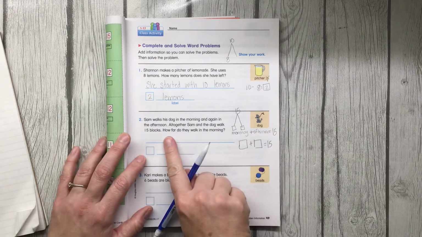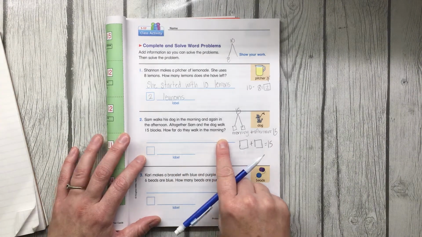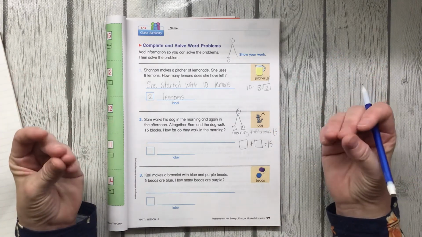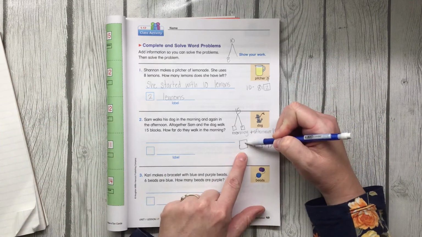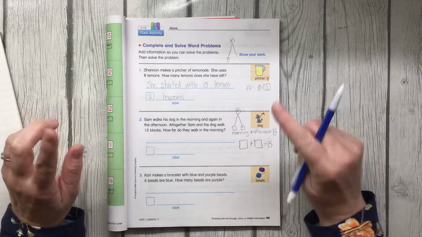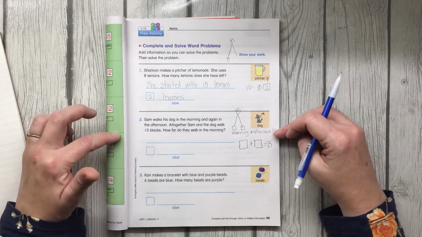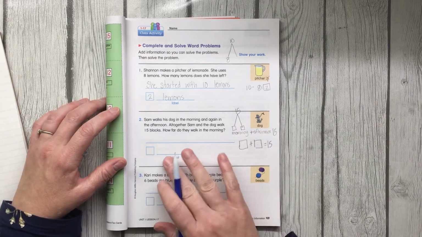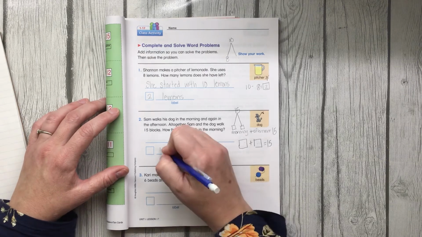It says, how far did they walk in the morning? So you have to come up with something plus something, which equals 15. One of those blocks will be the morning, and one of those blocks will be in the afternoon. So that's for you to do. Right now I'm going to pause the video, and you can figure out what plus what equals 15 so that you can write your answer in here.